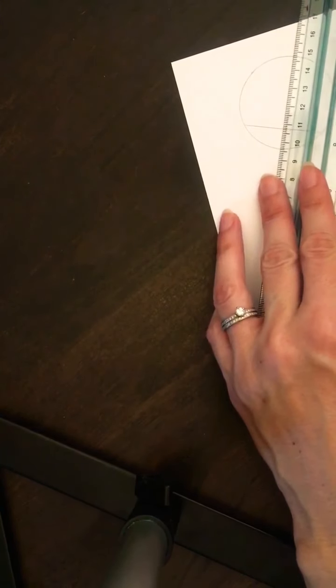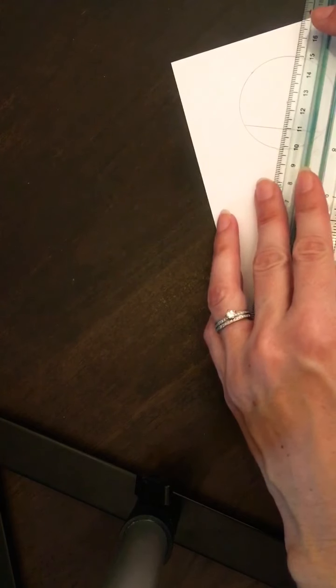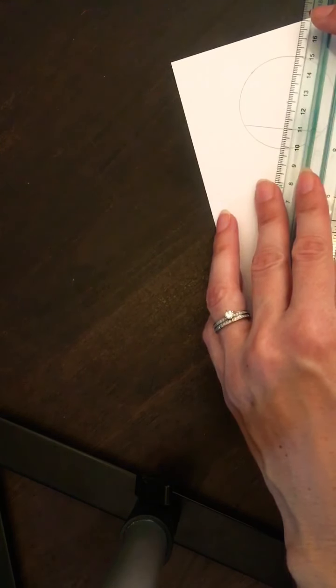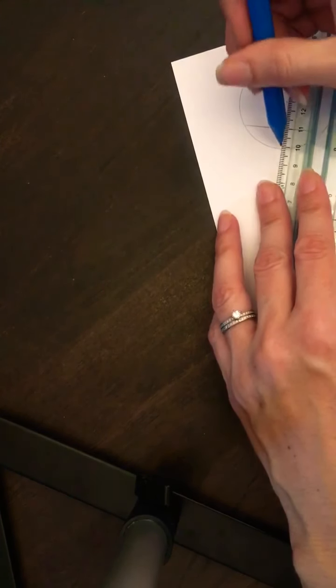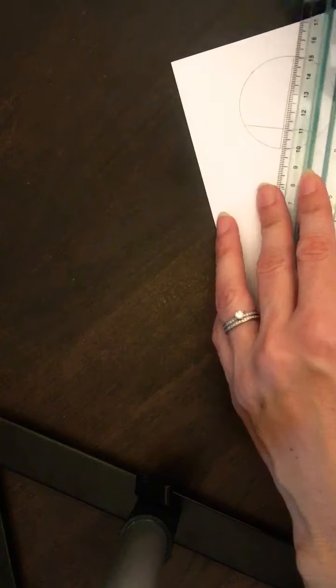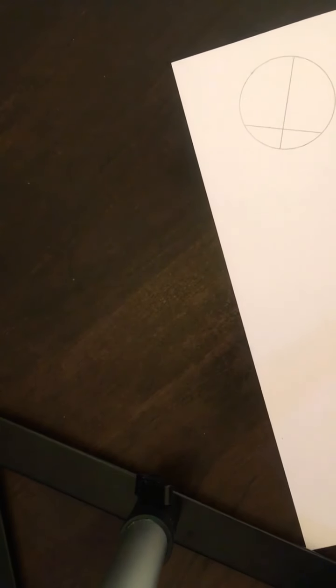So my diameter goes through the center. I'm going to use the handy dandy markings on here to get this perpendicular to it. Okay, and draw that diameter of the circle, which is just a chord that passes through the center of the circle, and it's going to be the perpendicular bisector of this chord.